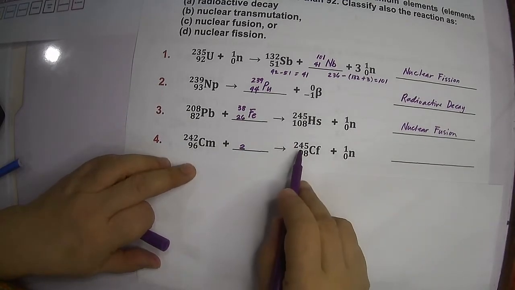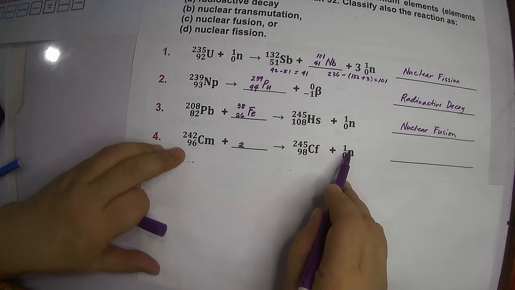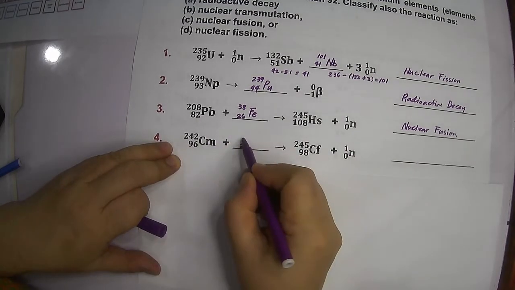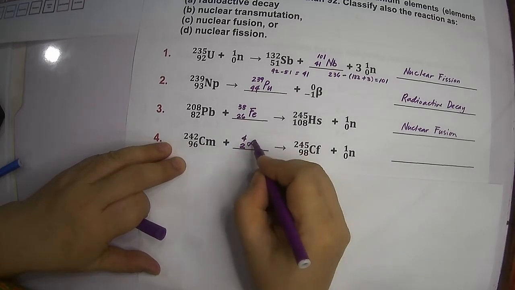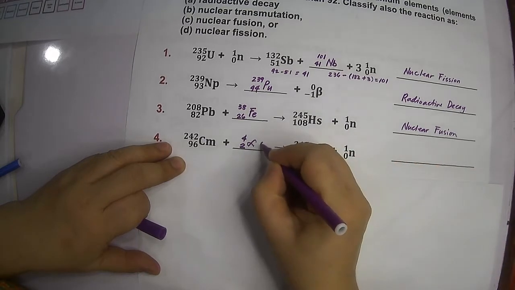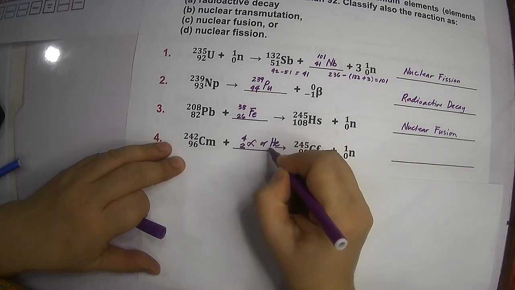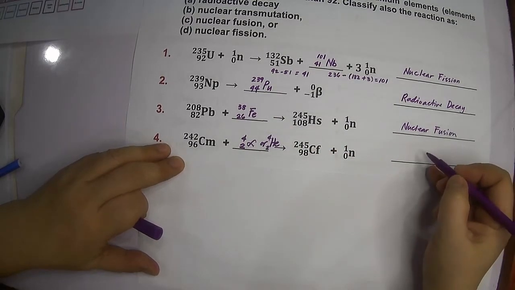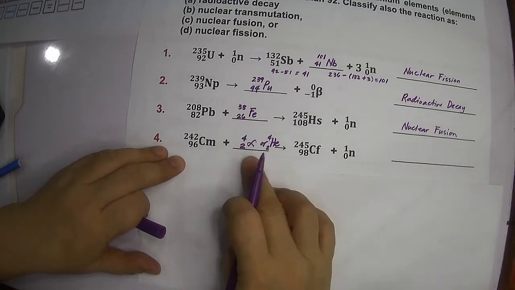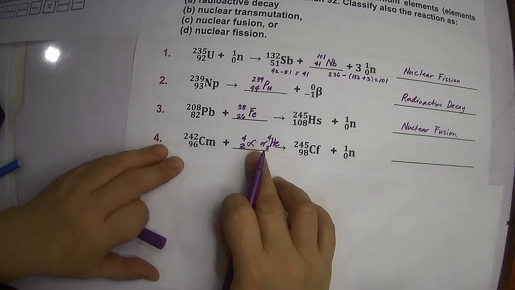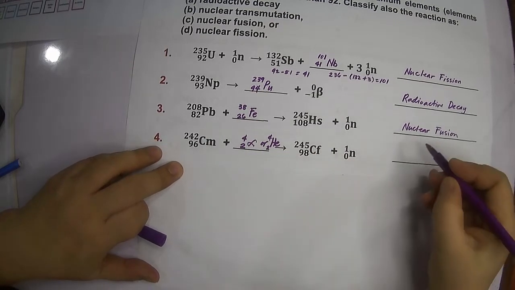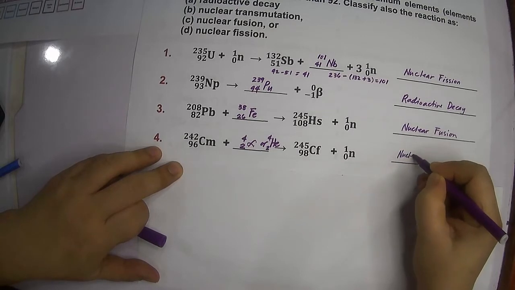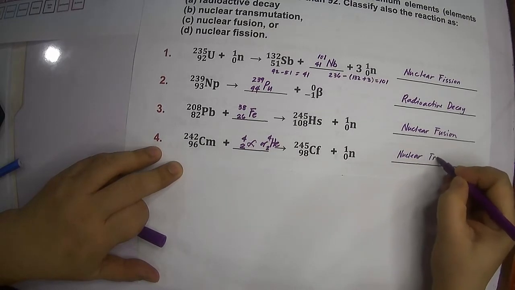Then we have 245 plus 1, 246 minus 242, that is a mass of 4. So it must be an alpha or helium particle with a charge of 2 and a mass of 4. Again, there are two particles here, one on the reactant and one on the product. So this is a nuclear transmutation.